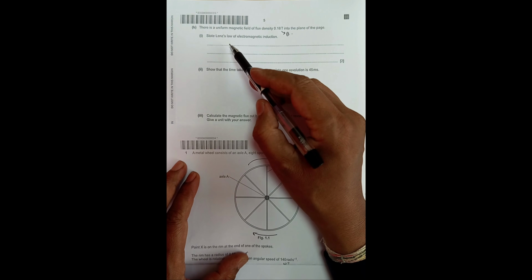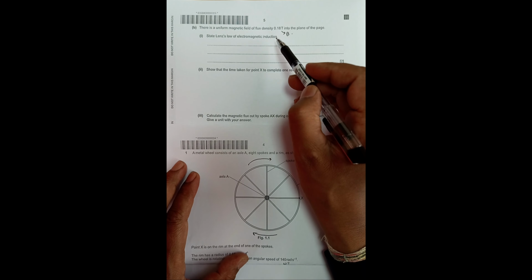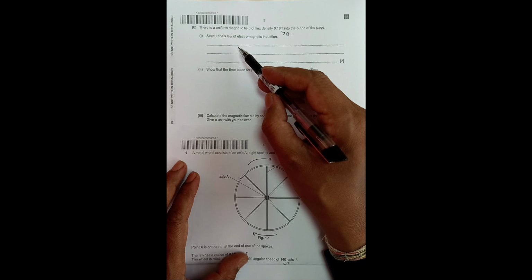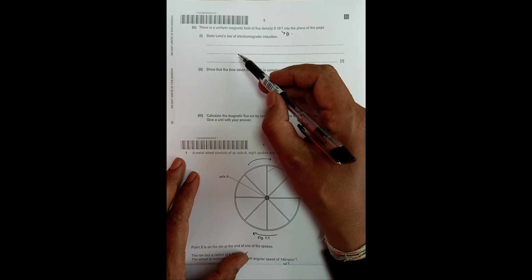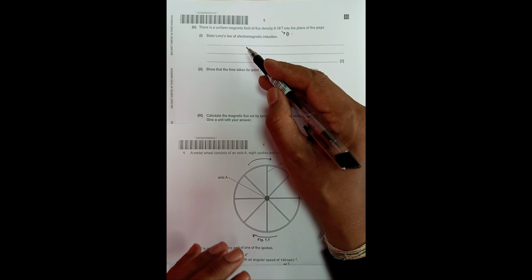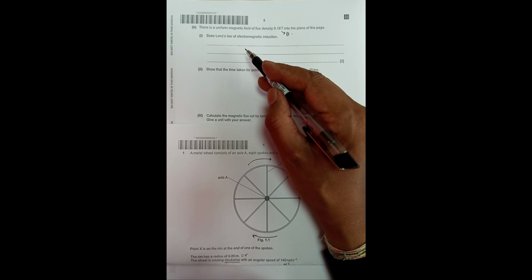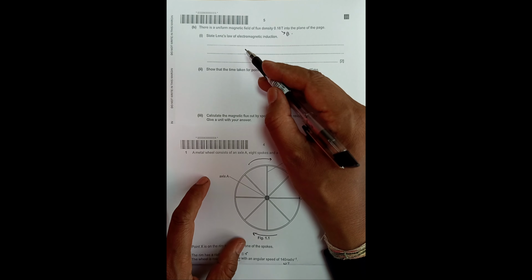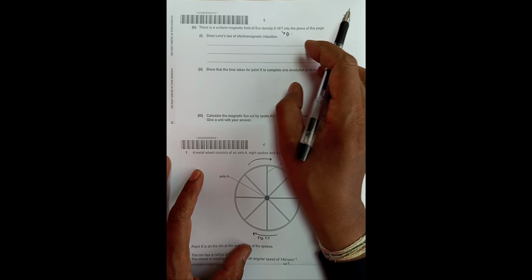Now, state Lenz's law of electromagnetic induction. It says that the direction of the EMF is such that it opposes whatever change has happened there. It opposes the cause of that whole phenomenon. So that is Lenz's law. I'm not focused much on this.